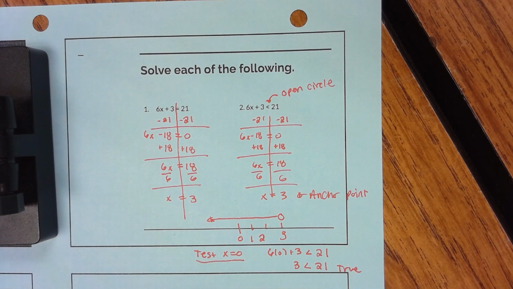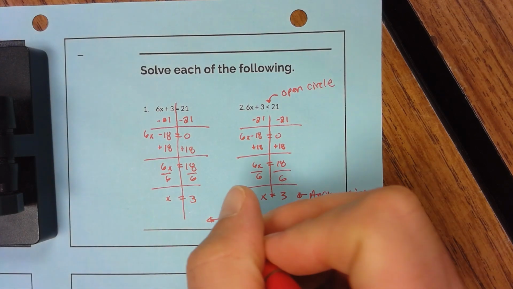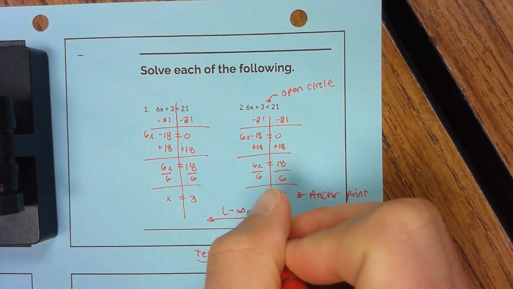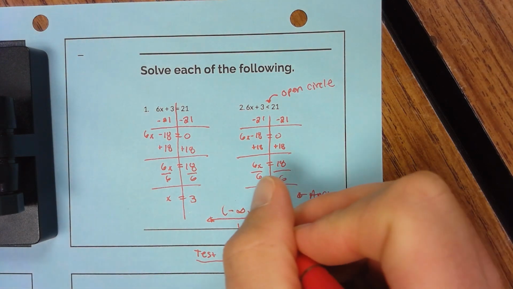Now, the other thing that we can do today to simplify the process is let's just write the number line in interval notation. We don't need to write the full-on inequality. We'll just write the interval notation. So we need to remember that we always write the smallest number first, or the number furthest to the left. That would be negative infinity, and it goes all the way to our anchor point at 3.